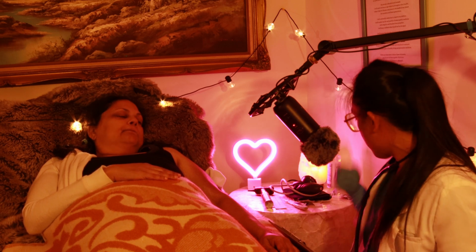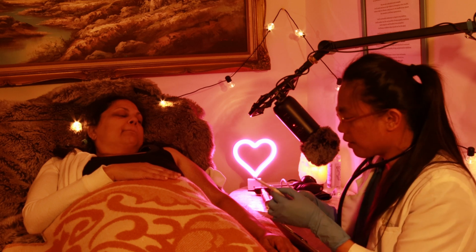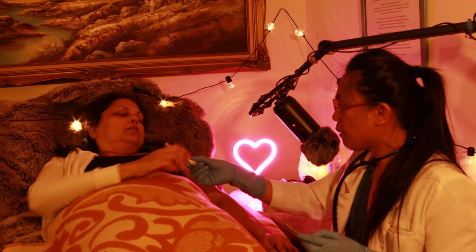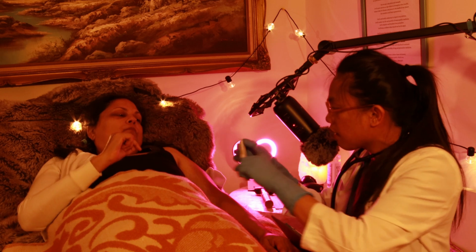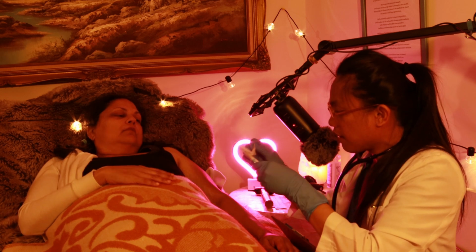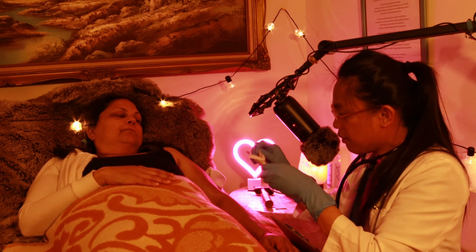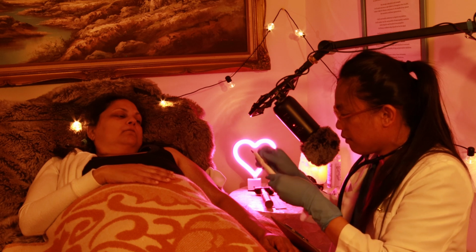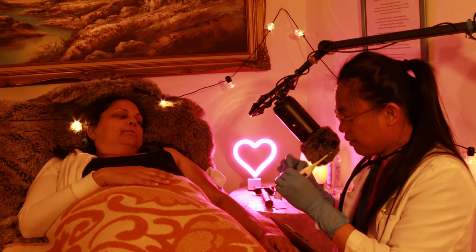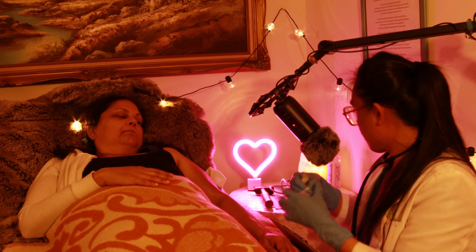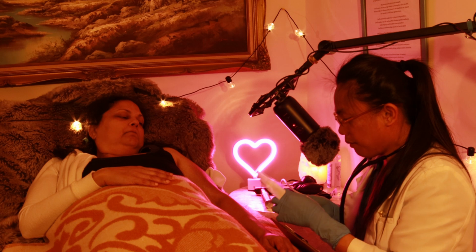Okay. Next, I'm going to ask you to place this under your tongue, and that's how we're going to check your temperature. This is a thermometer, so you can... Can I touch it, doctor? Or no? One second. Let me just... One moment. Okay, there we go.